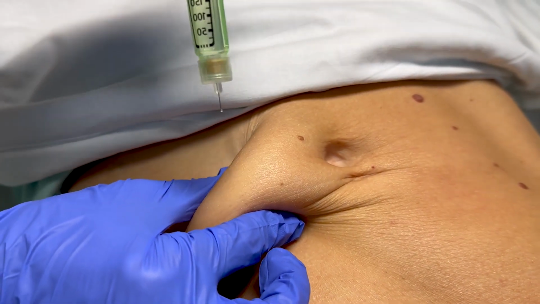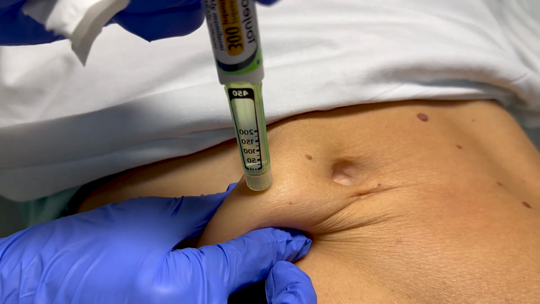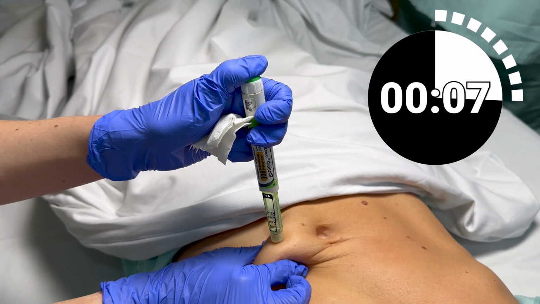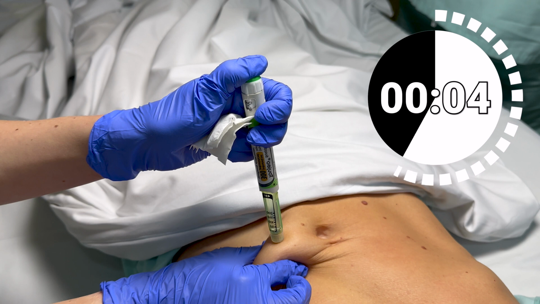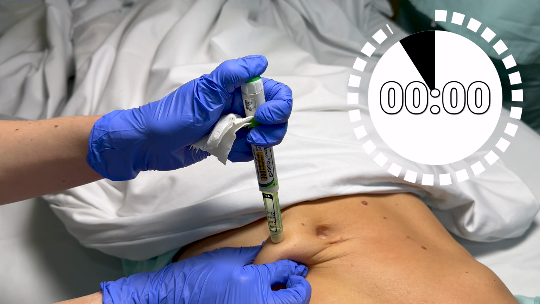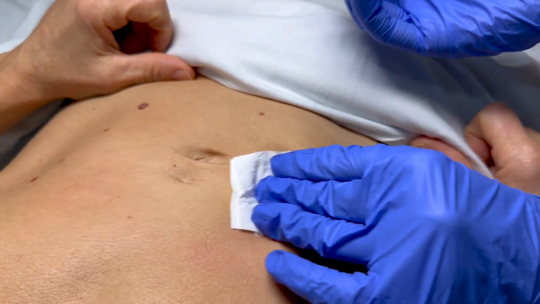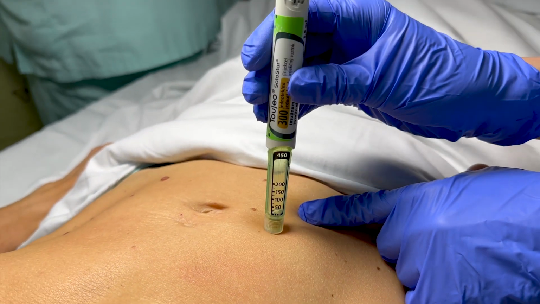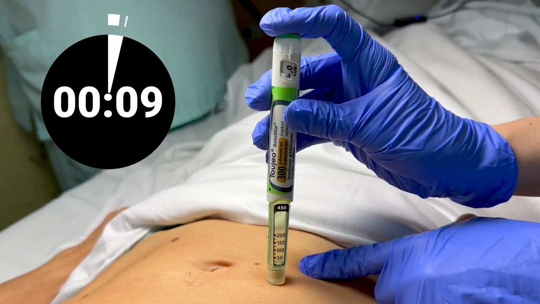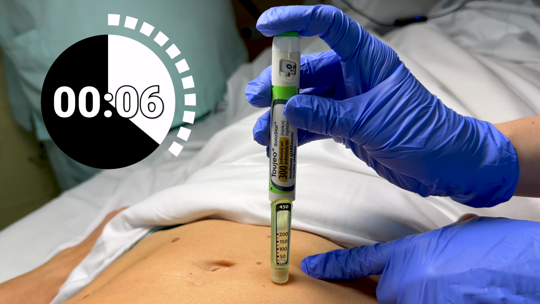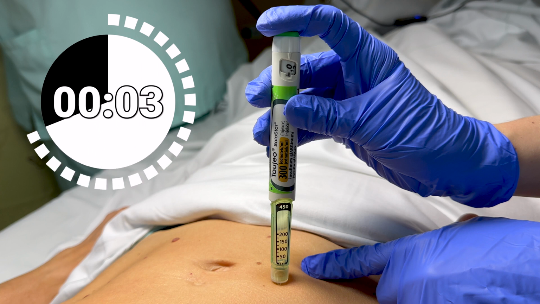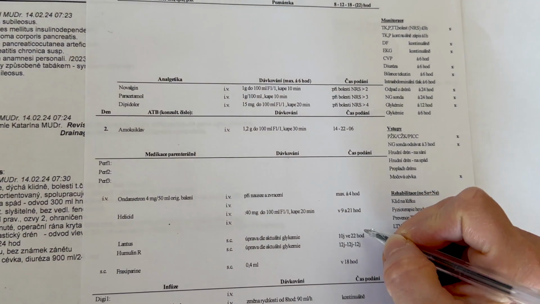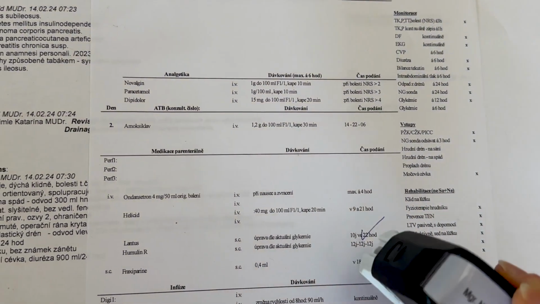Disinfect the injection site. Inject the needle into the subcutaneous tissue, either with or without a skin fold at a 90-degree angle. Do not aspirate. Press the plunger on the insulin pen. Wait for 5 to 10 seconds to prevent insulin leakage from the skin. Apply a gauze pad to the injection site. Withdraw the needle from the skin and do not massage the injection site. A record of the medication administration will be made in the documentation with full identification.